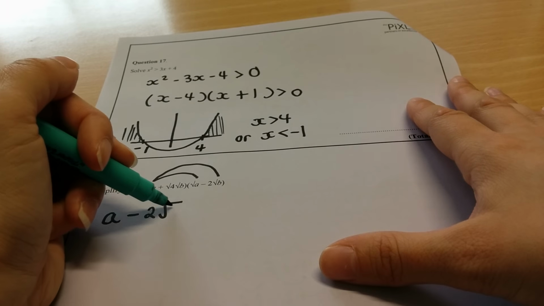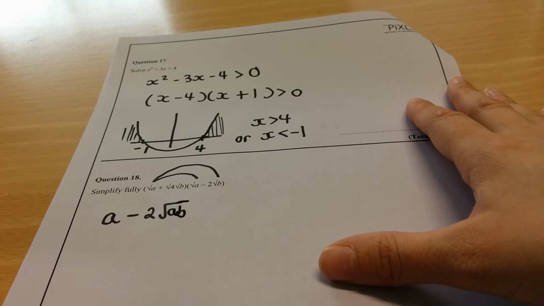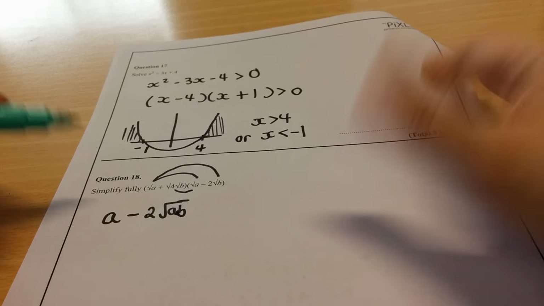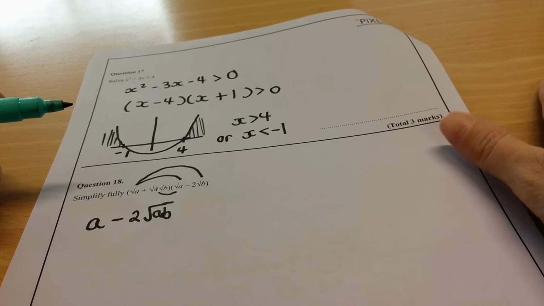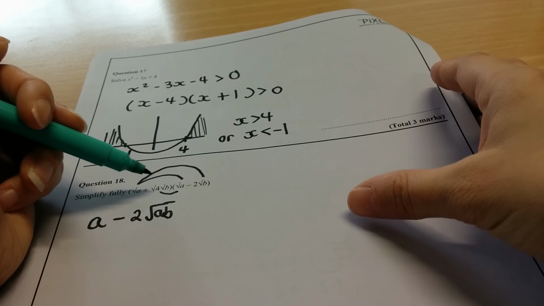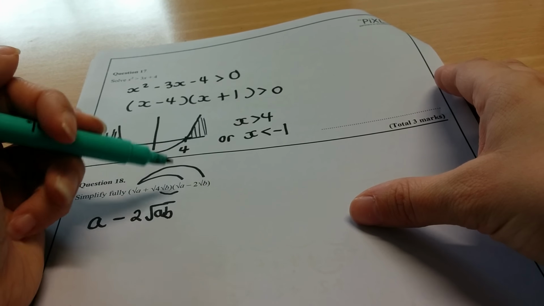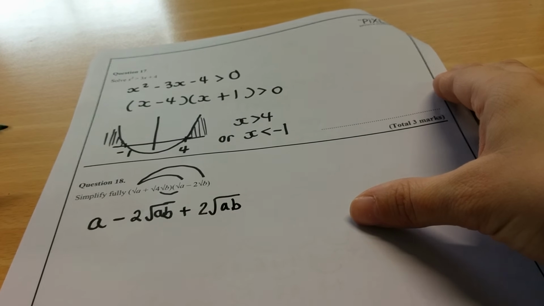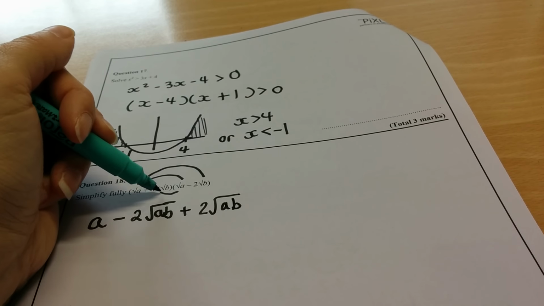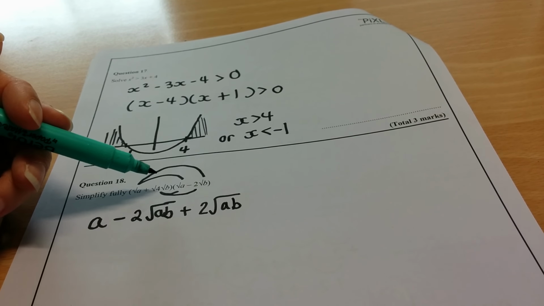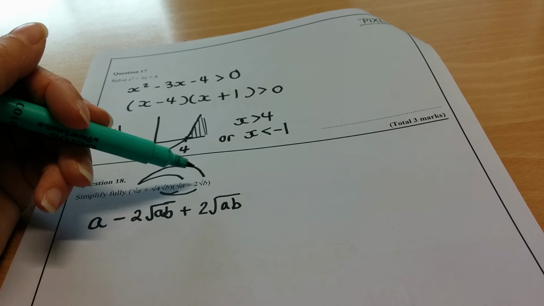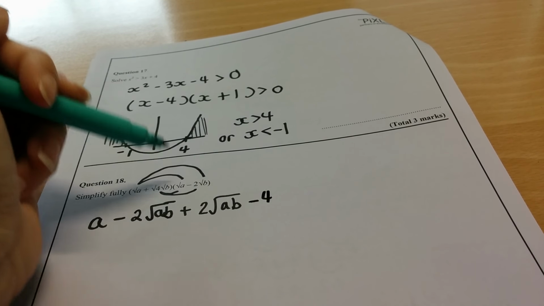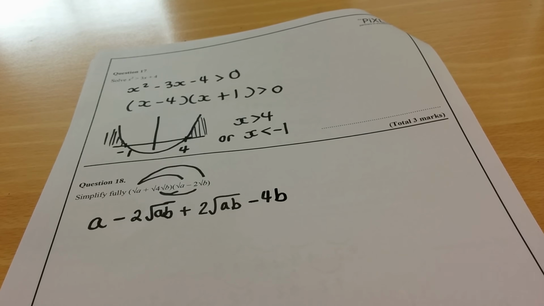I feel like root ab. And then we've got root 4. Why did they write root 4? Root 4 is 2. Root 4 is not even a surd. Okay, root 4 root b root a, which is 2 root ab. And then we've got 2 root b times minus 2 root b, which will be minus 4 root b times root b, which is just b.